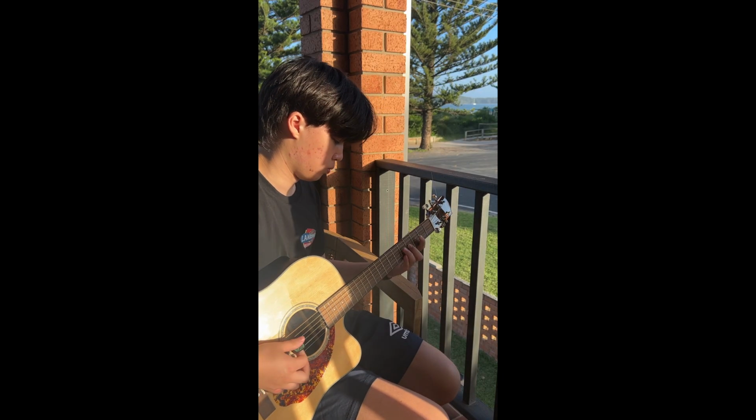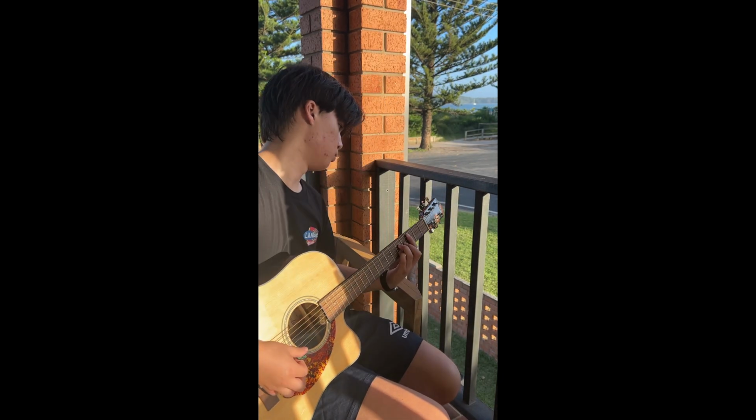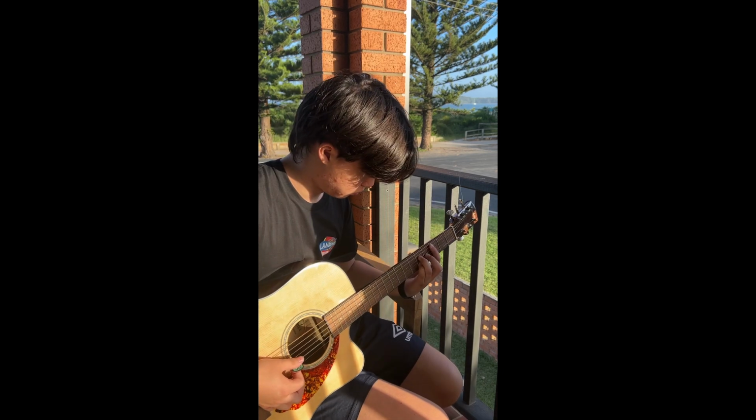Now while I was on the beach trip, I actually wrote this little chord progression on guitar. So I'm going to use the guitar chord progression as the foundation of the song, and then decorate it with all the little instruments that I've just made.